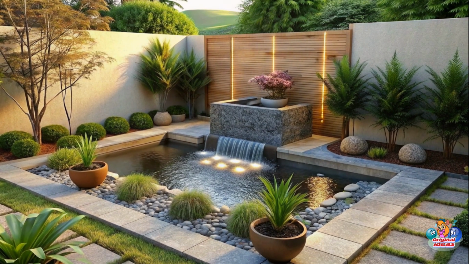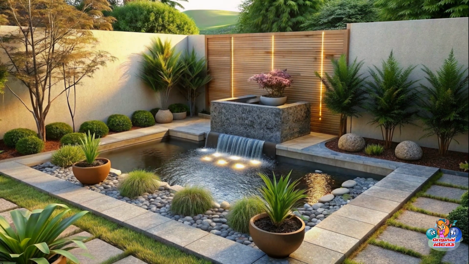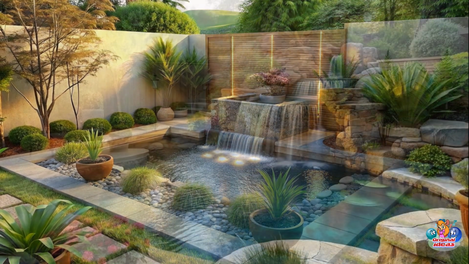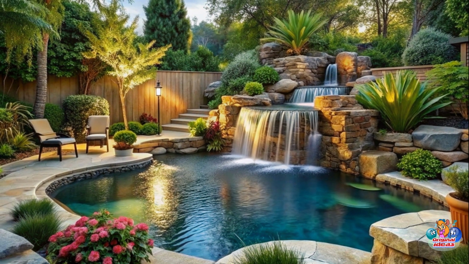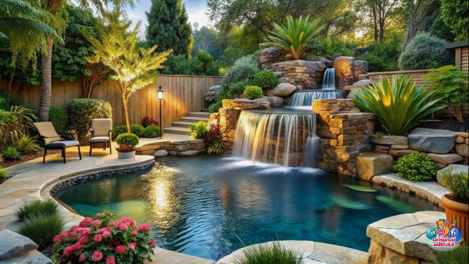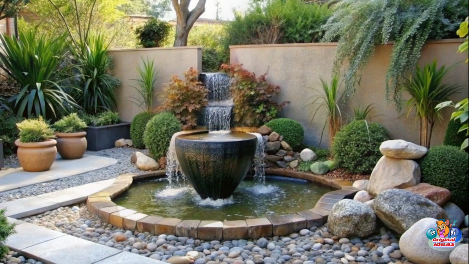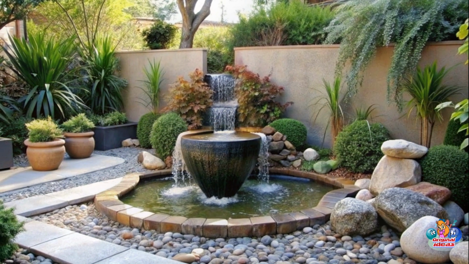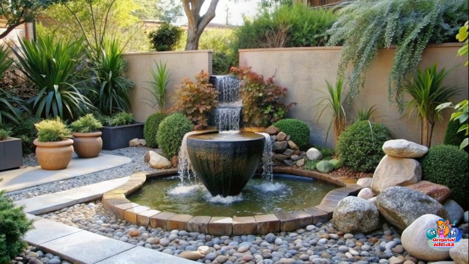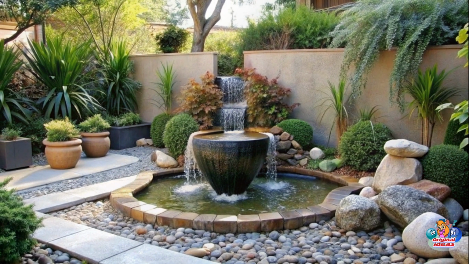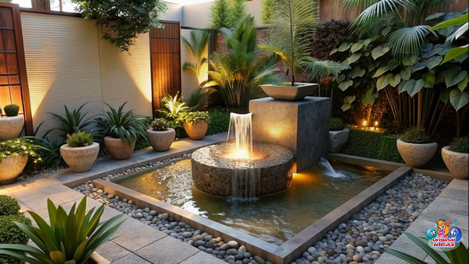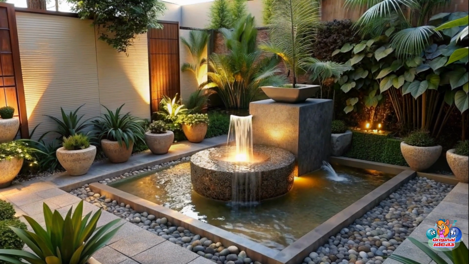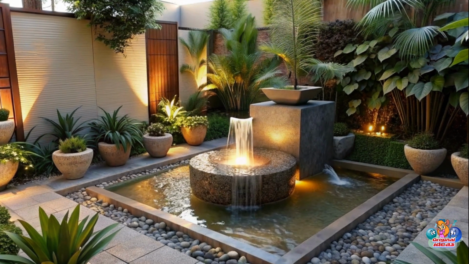Creating an enchanting outdoor space is every homeowner's dream. A well-designed backyard can serve as a tranquil retreat, offering a perfect blend of beauty and serenity. In this article, we will explore captivating design ideas for incorporating a small fountain or waterfall into your backyard, elevating its appeal and creating an outdoor oasis that exudes elegance and charm.